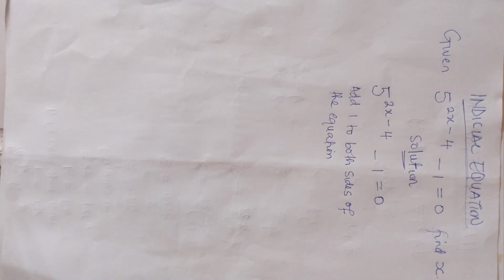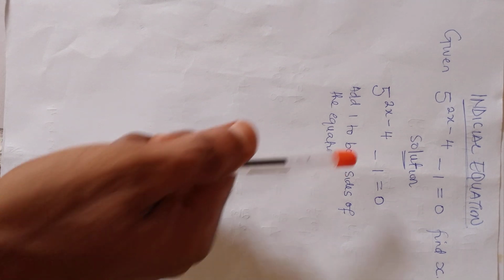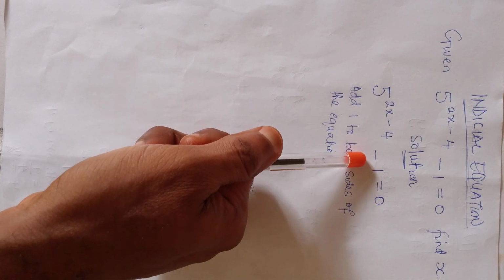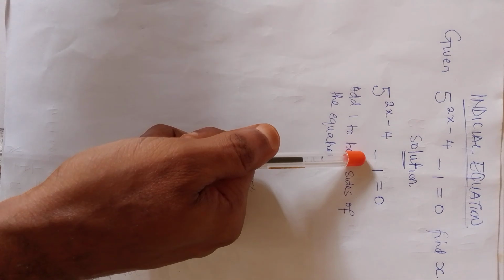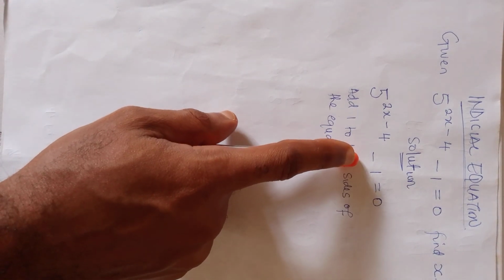Note, why we are saying add 1 to both sides of the equation: we are trying to eliminate 1 from the left hand side of the equation. So you can either say add 1 to both sides of the equation since it is negative here, or you can say move 1 to the right hand side of the equation.